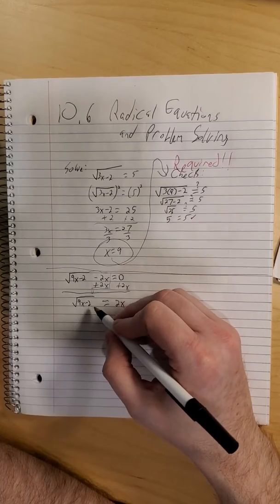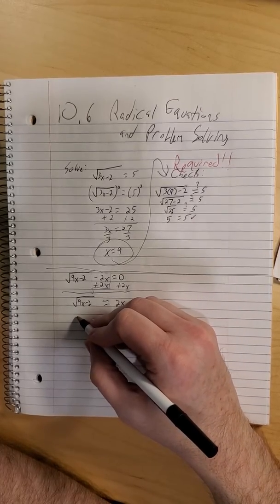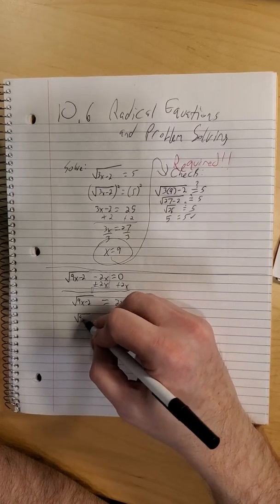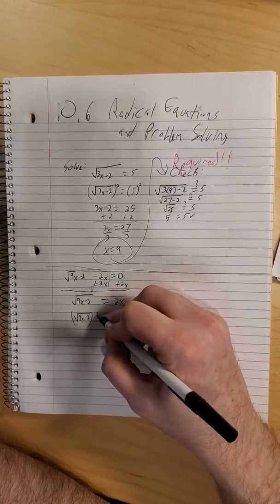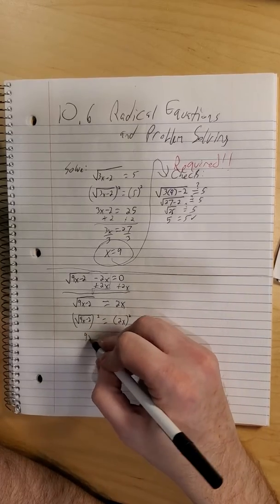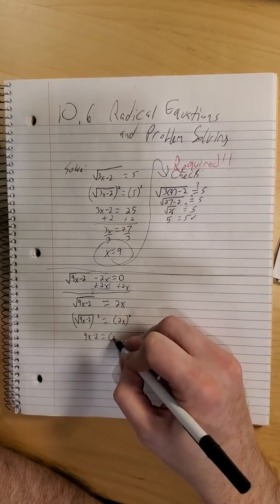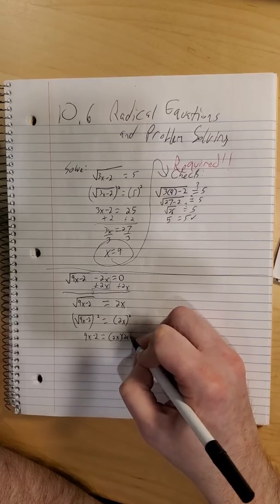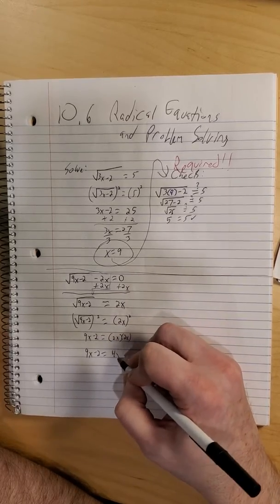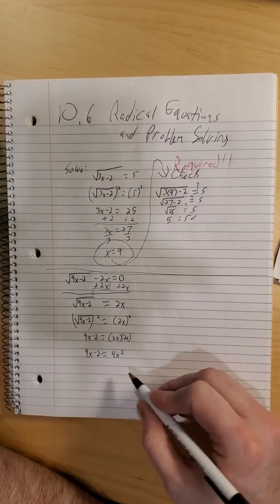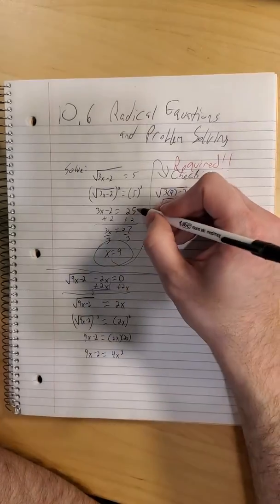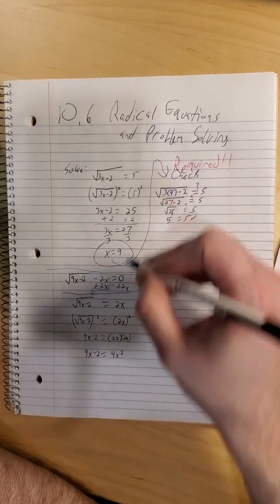After that, we can undo the square root by squaring both sides. So left side, 9x minus 2, right side, 2x times 2x would give us a 4x squared. This one turned quadratic. Different strategy than the one that turned linear back here.